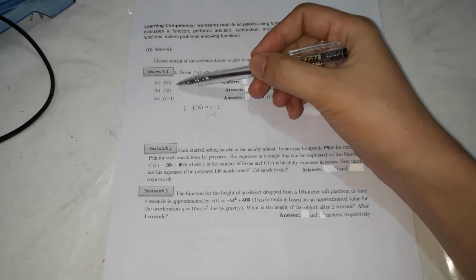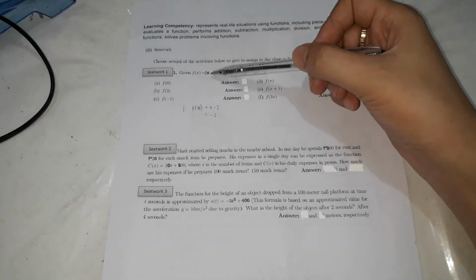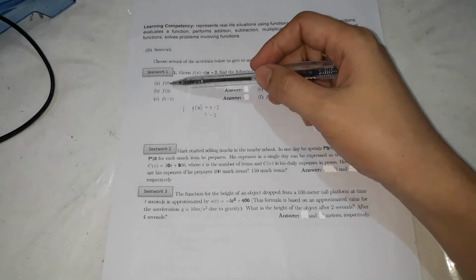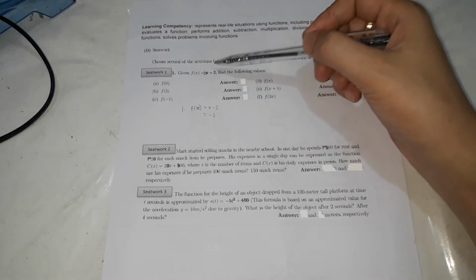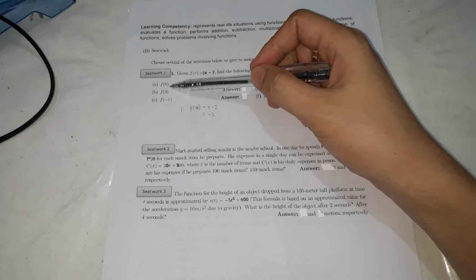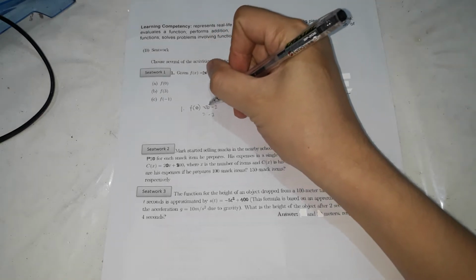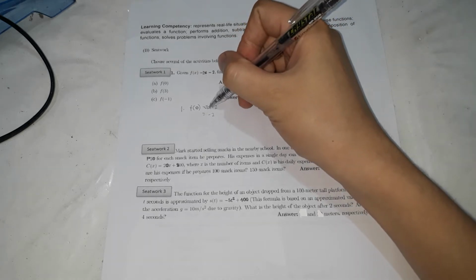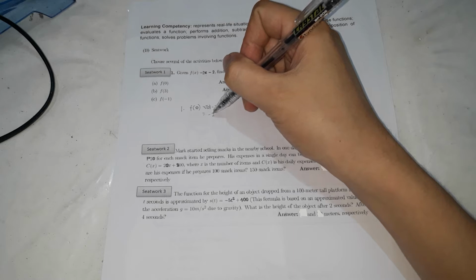So f of 0, f of 3, f of negative 1, f of pi, f of x plus 1, and f of 3x. So we're going to solve for the values of each of these given that f of x is equal to 2x minus 2. So the first one is f of 0. So f of 0 is equal to 2x, and 2x will become 2 times 0, minus 2. So just copy. 2 times 0 is 0. 0 minus 2 is negative 2.